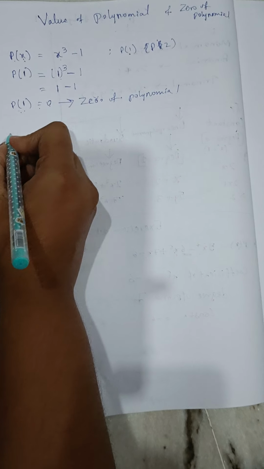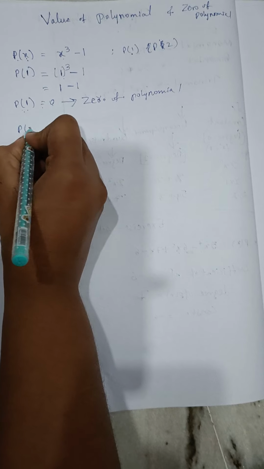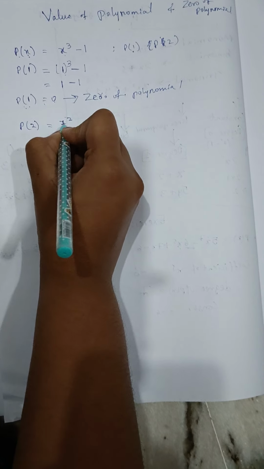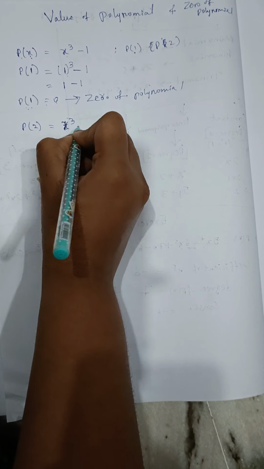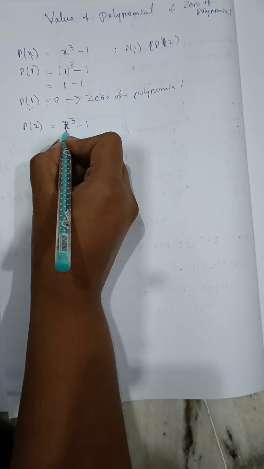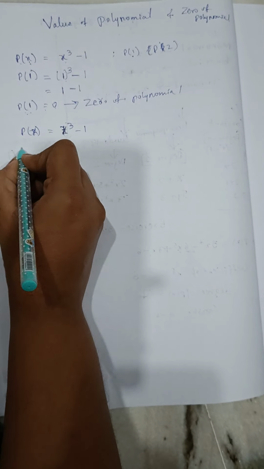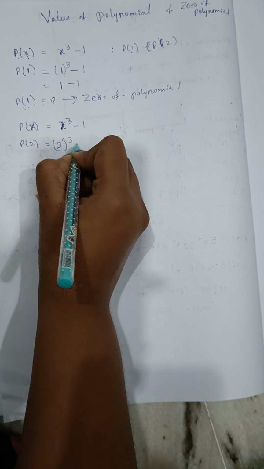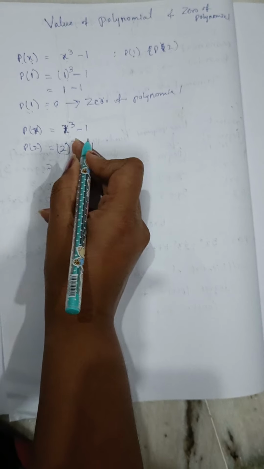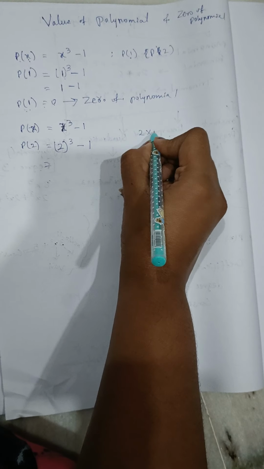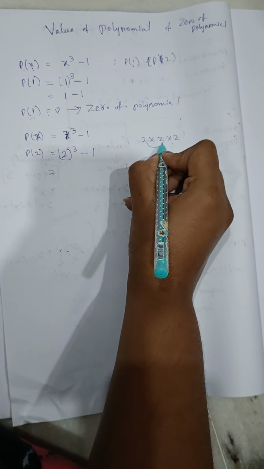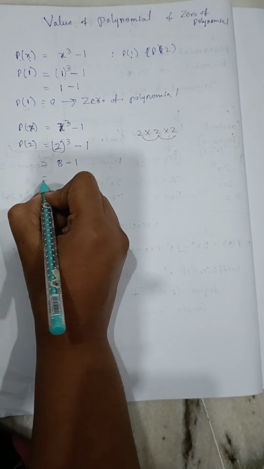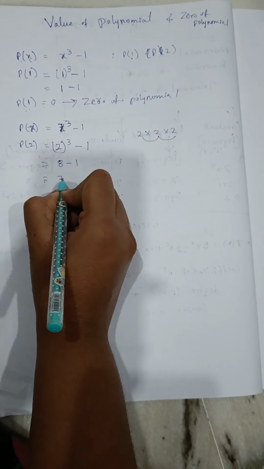And similarly, let's try p of 2. They gave you x cube minus 1. That means in place of x we have to keep 2. P of 2 equal to 2 raised to 3 minus 1. 2 raised to 3 means 2 into 2 into 2, 2 twos are 4, 4 twos are 8. 8 minus 1 is 7.